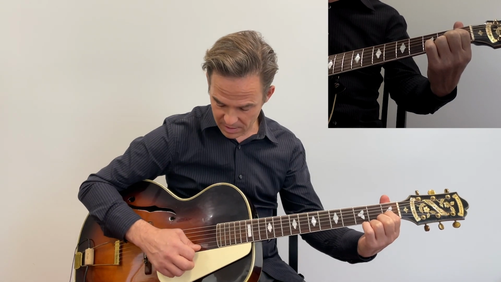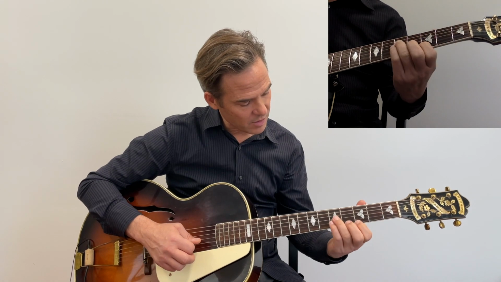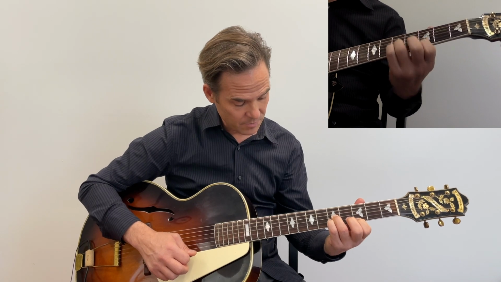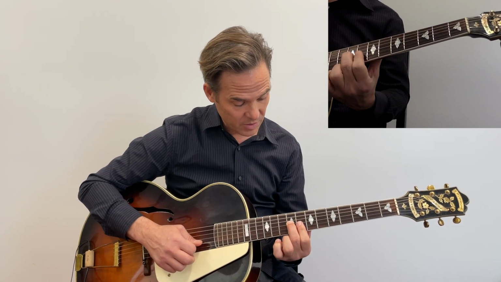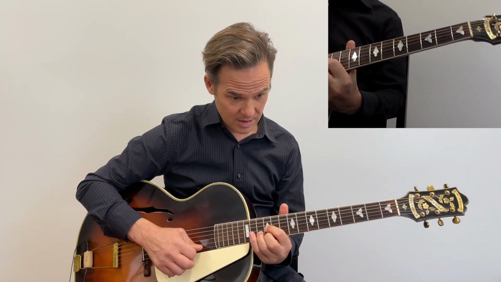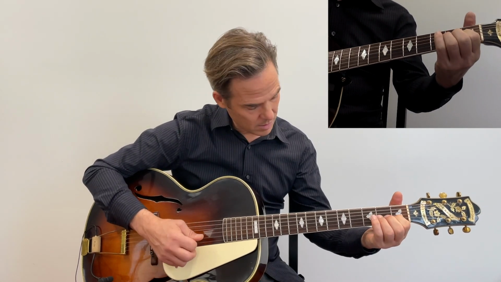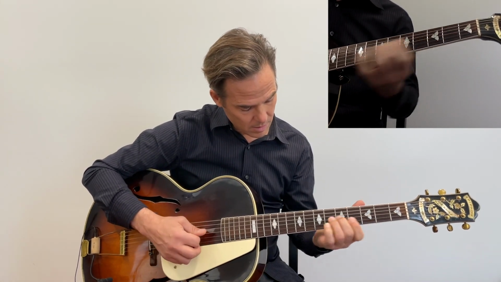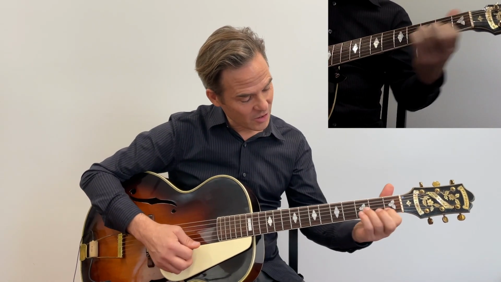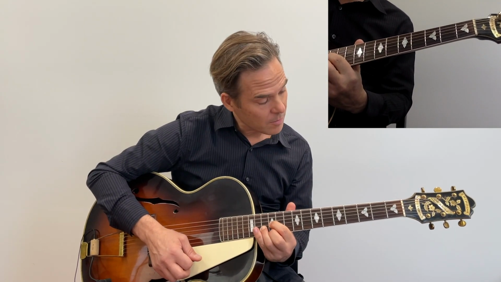So we have G, C, and E, and then if we take that up to the next 3 notes, we have C, E, and G. The next 3, E, G, and C, and then G, C, and E. So already you can start to hear the melody on these.